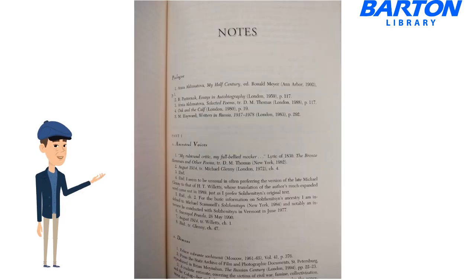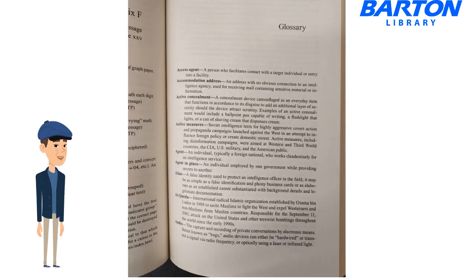Endnotes perform the same function as footnotes, the lone difference being their location in the book. Footnotes and endnotes are primarily used for citation purposes in books, but they can also be annotated to provide additional information. The glossary is a list of definitions or explanations for terms found in the text. They are organized in alphabetical order.